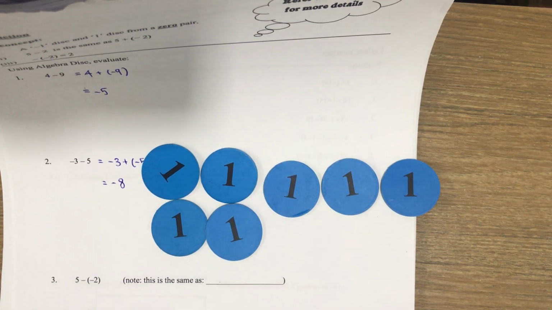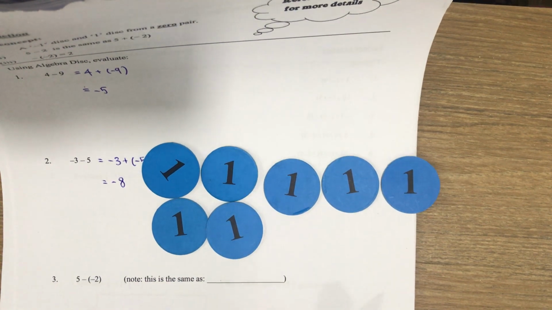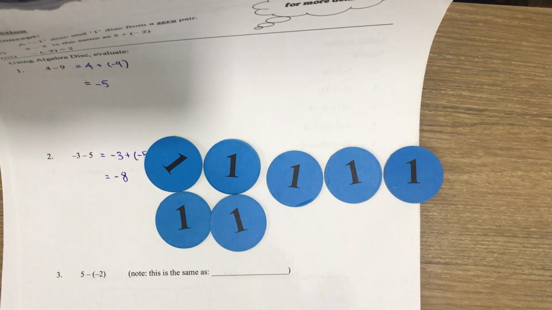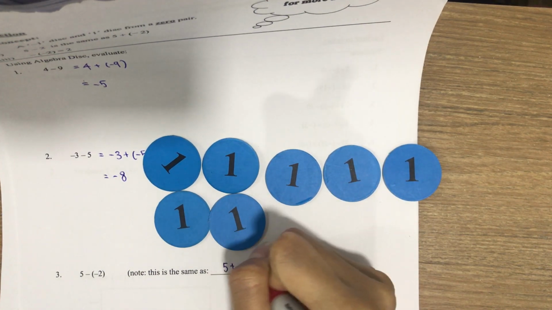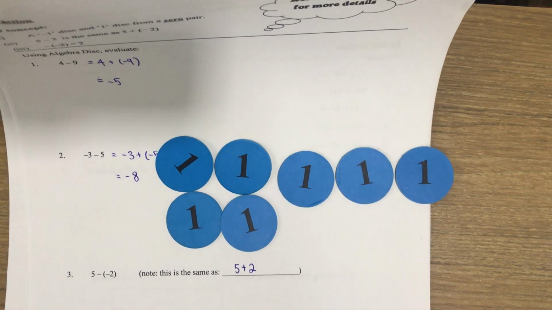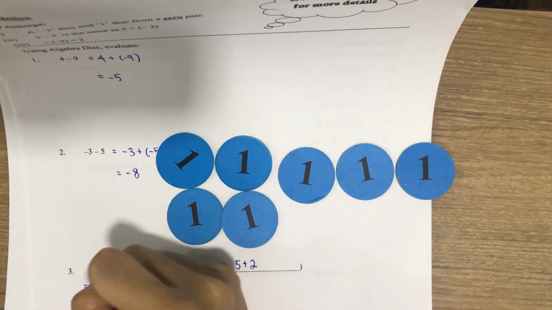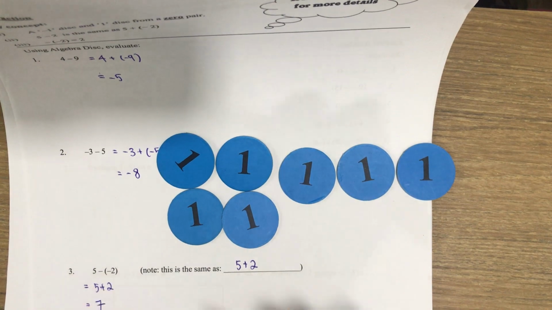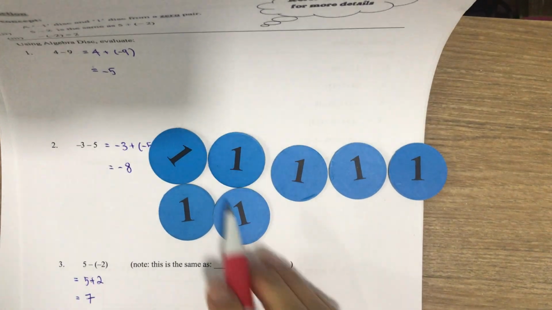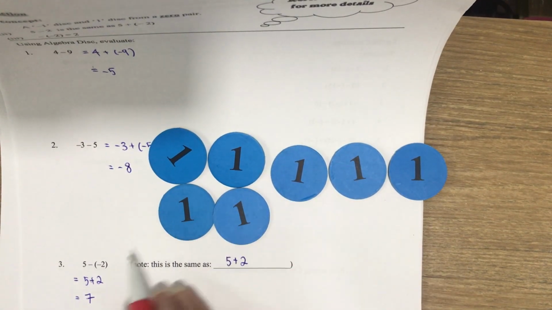Okay, therefore, this blank here, note 5 minus negative 2 is the same as, after you flip the algebra disk, 5 plus 2. Okay, so we can write this as 5 plus 2, which will give us 7. Okay, 5 plus 2, 7.